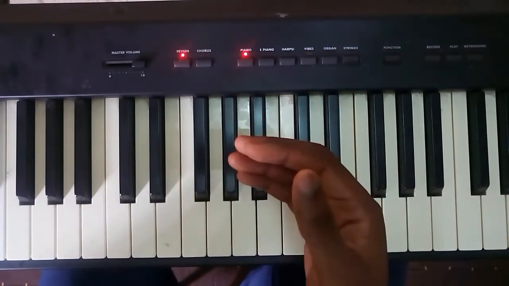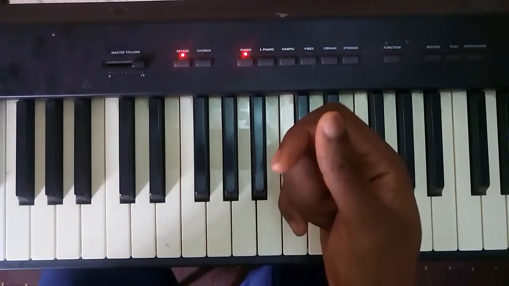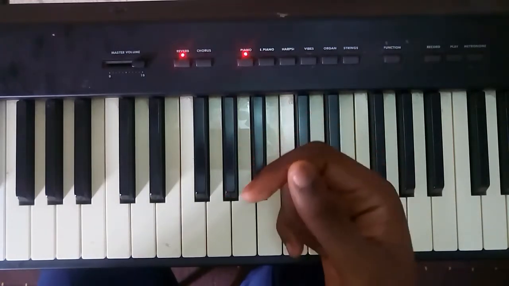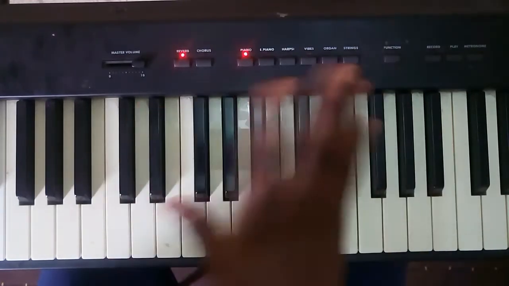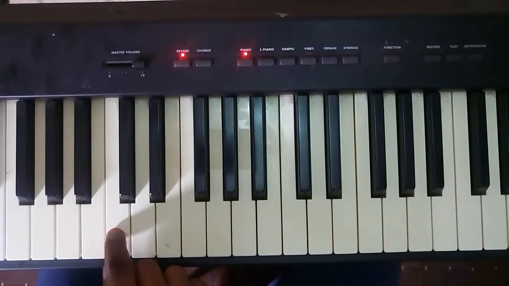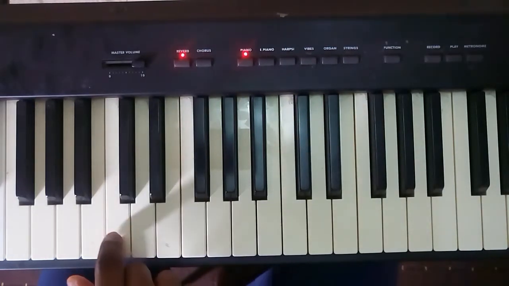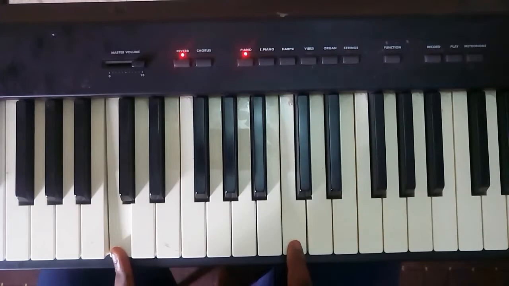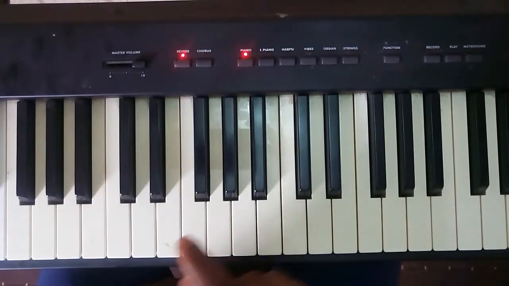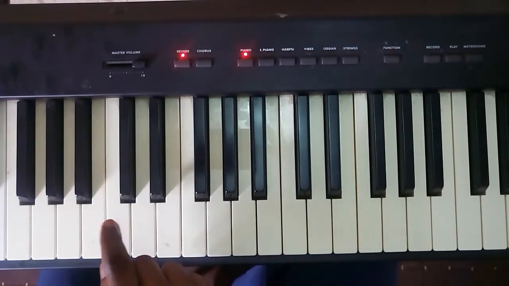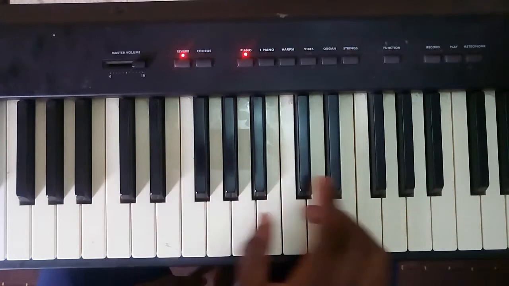And to understand the C scale, there's another video I made called What is the C Scale and How to Use It. It is in the description. You can watch that as well. Now the C scale comprises all the notes from the C note to the next C note. A C note is the white note before the 2 black keys.